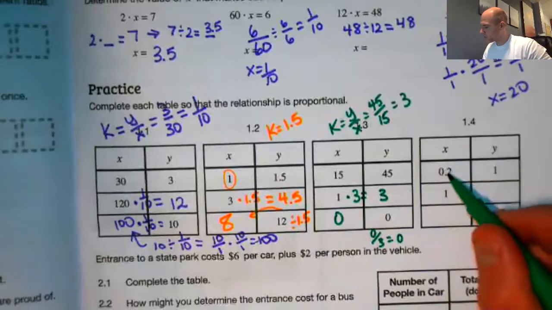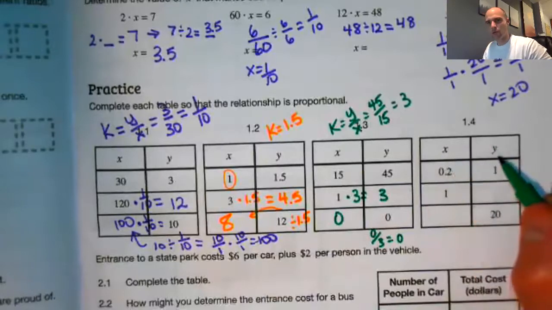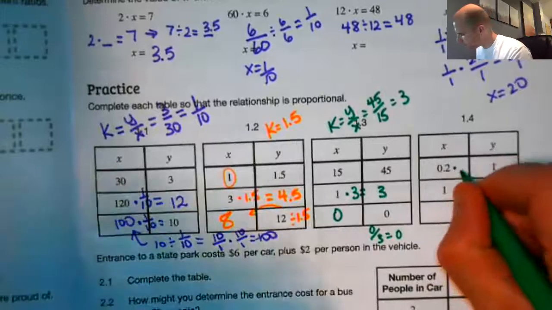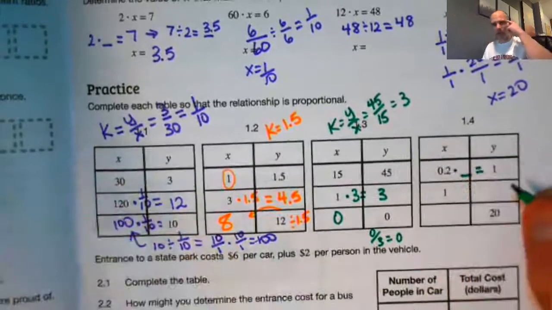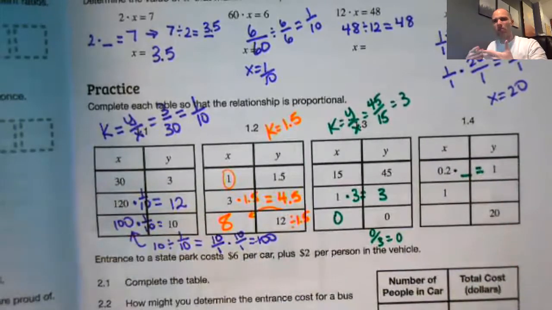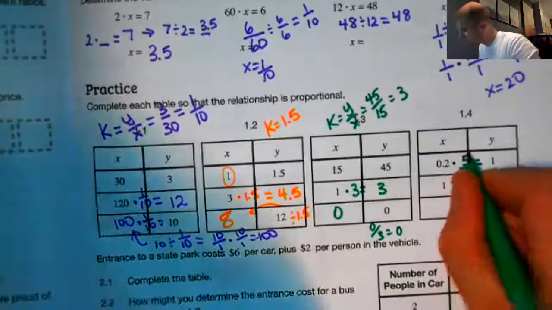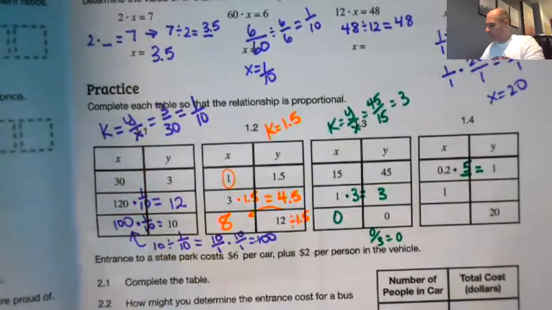I've got 0.2 for x here, and I've got 1 for y. I could divide here. I could do 1 divided by 0.2, and I would get the right answer. Let's try it this way instead. What if I just try to fill the blank in my own head, right? Like 0.2 times some number equals 1. Let me just count by the 2s. So 0.2, 0.4, 0.6, 0.8, 1. So if I had 5 of these 0.2s, I would get 1. So I think my k in this case is going to be 5.